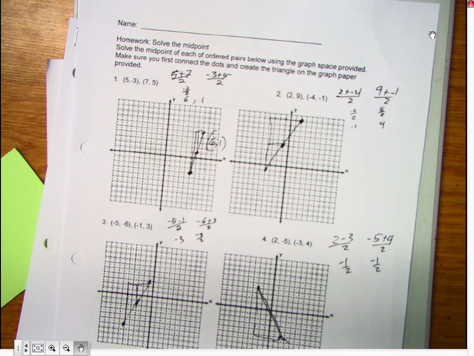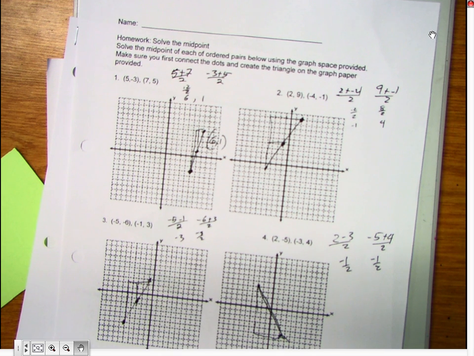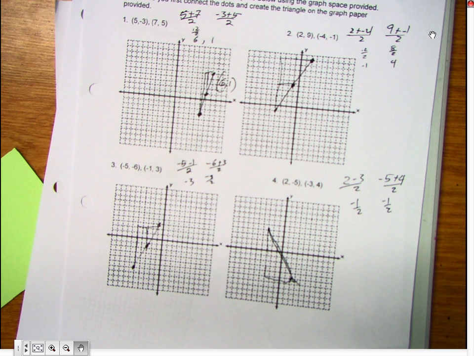Okay, number 1, I get 6, 1 as my midpoint. Number 2, I get -1, 4. Number 3, I get -3 and -3 halves, or -1 1/2. Yes? For number 3, I got -3, -2.